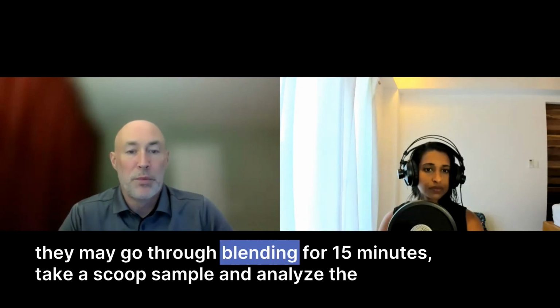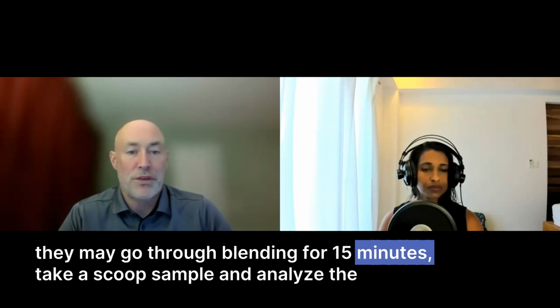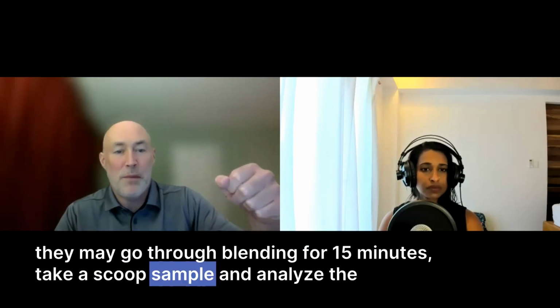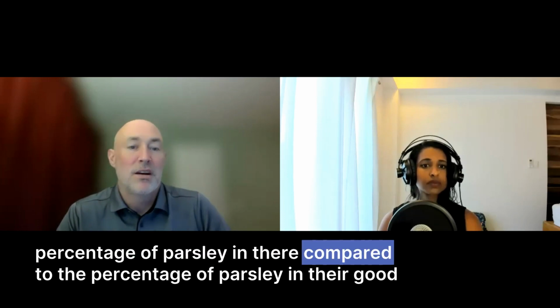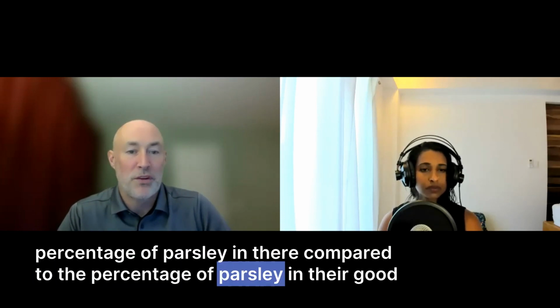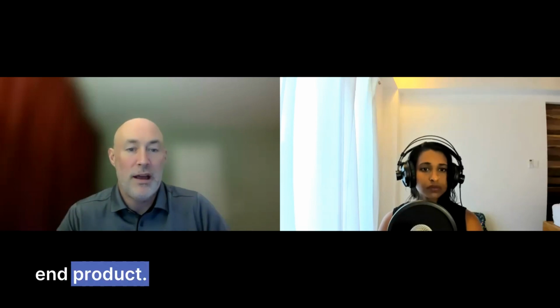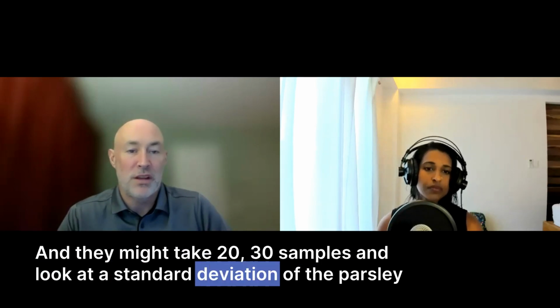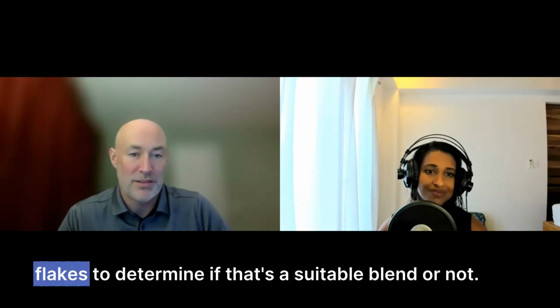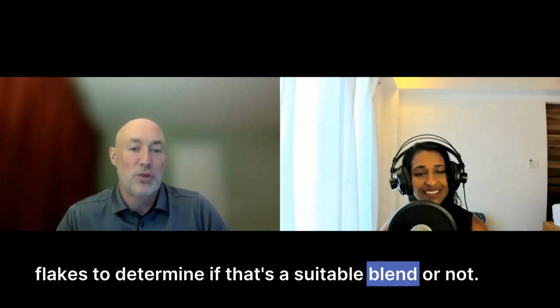They may go through blending for 15 minutes, take a scoop sample, and analyze the percentage of parsley in there compared to the percentage of parsley in their good end product. And they might take 20, 30 samples and look at a standard deviation of the parsley flakes to determine if that's a suitable blend or not.